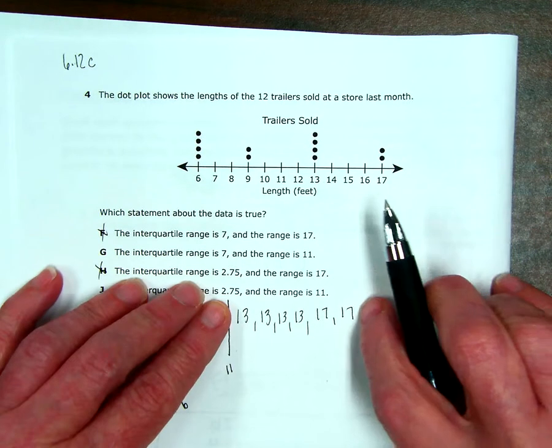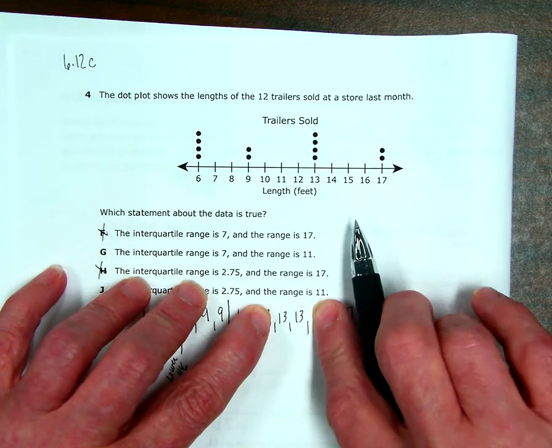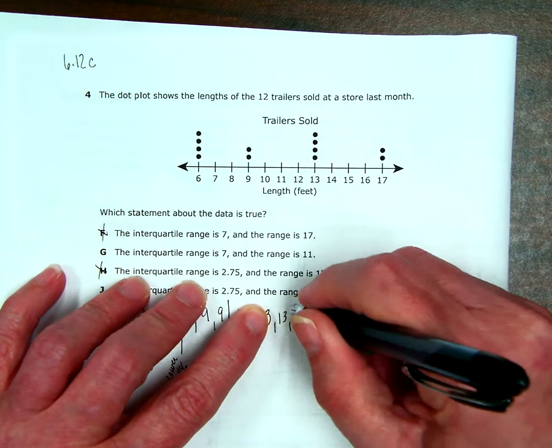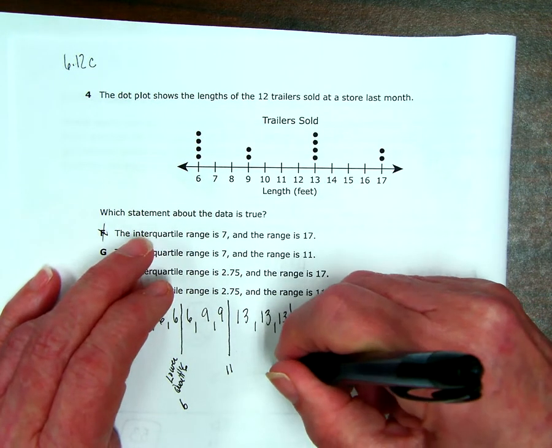And we're going to get the median of our upper half. 13 plus 13 is 26. Divide by 2 is 13. This is our upper quartile.